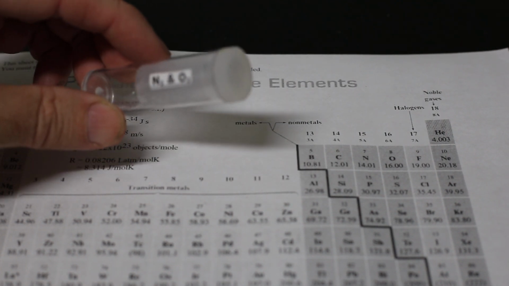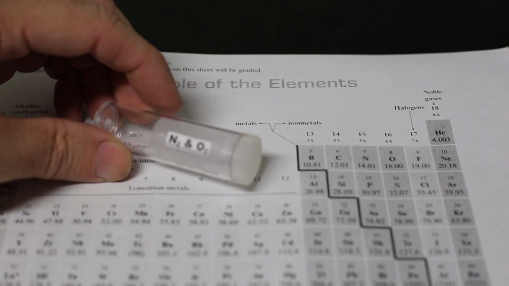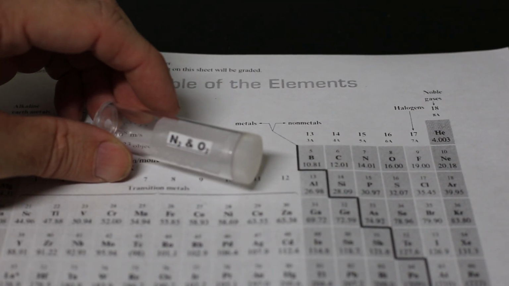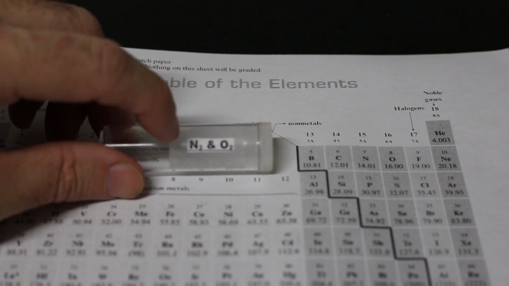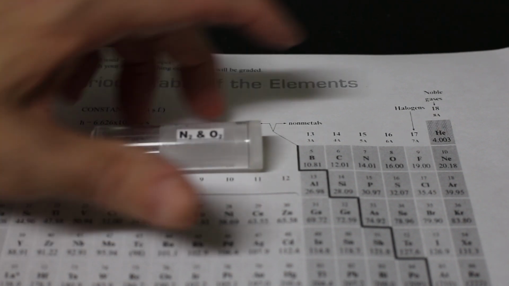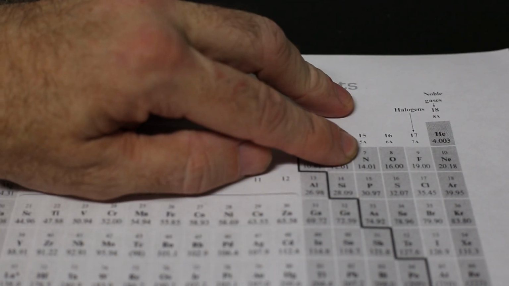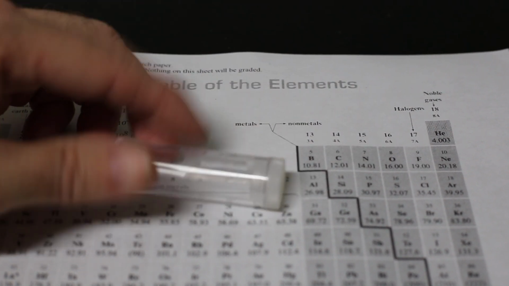If I was to take this, put it in a fish tank underwater, open this up, I would notice a bubble would come out. Okay, well, what's that bubble? Obviously, air. But what's air? Air is actually a mixture mostly of two elements, nitrogen and oxygen. Nitrogen is up here, it's element 7, and oxygen is up there, element 8.